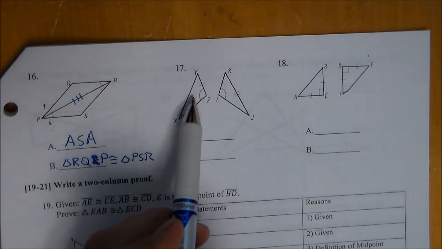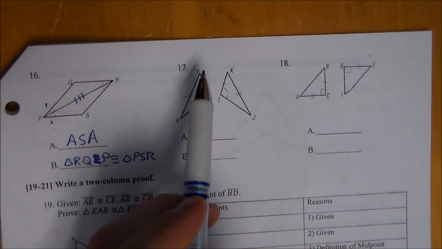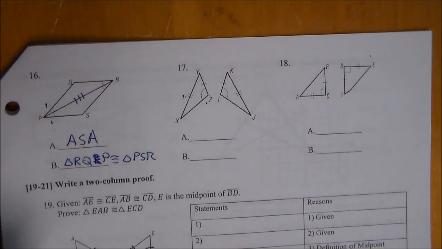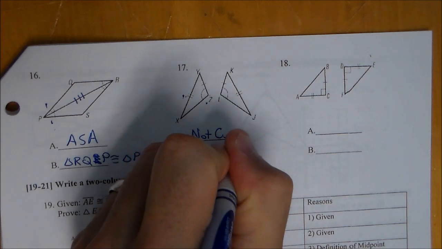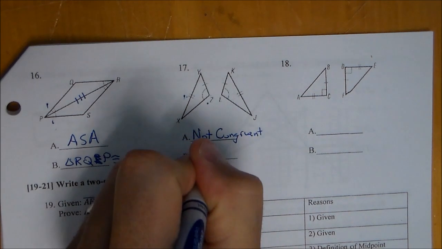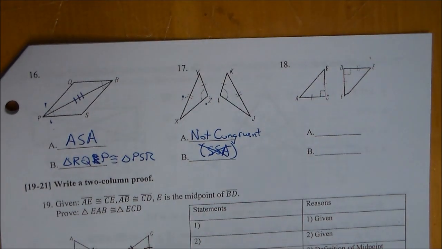For number 17, we have two sides and an angle, but we can't say angle, side, side. That does not work. We don't have anything else to add, so we're just going to say not congruent. It does not work. Side, side, angle is not congruent.